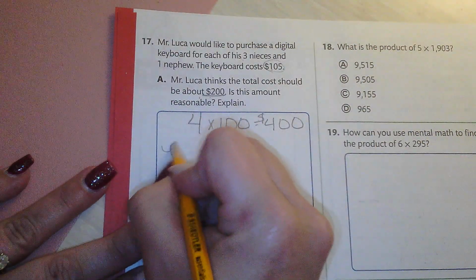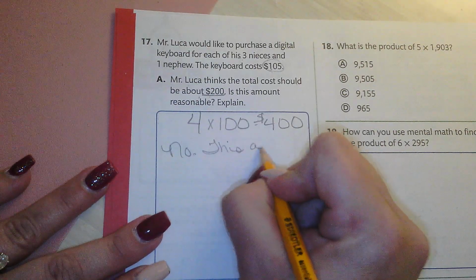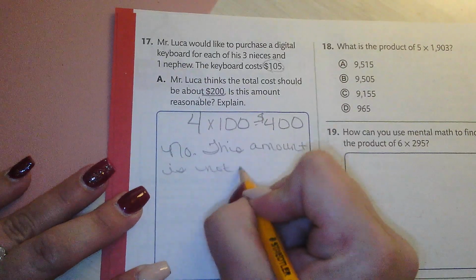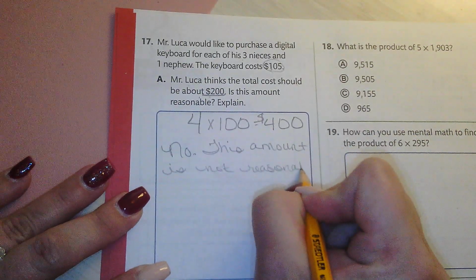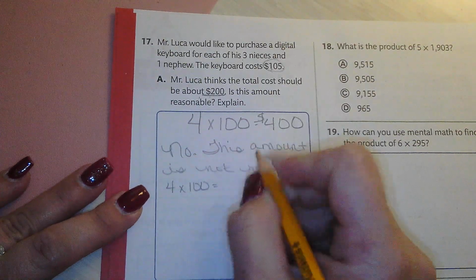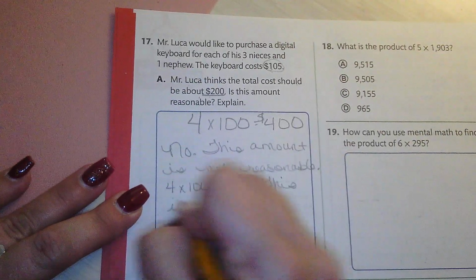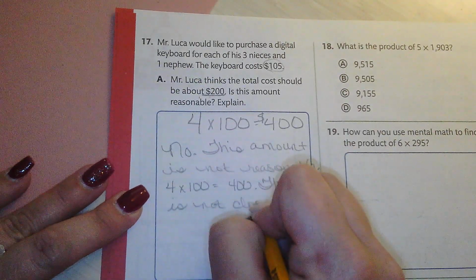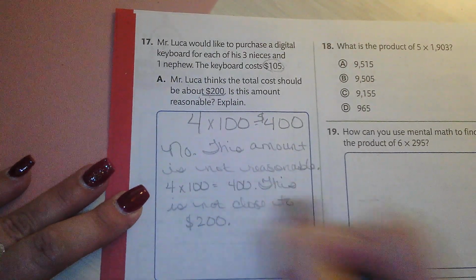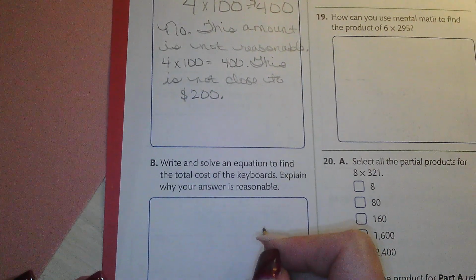So we're going to say, no, this amount is not reasonable. 4 times 100 equals 400. This is not close to 200. Okay? Part B, write and solve an equation to find the total cost of the keyboards.